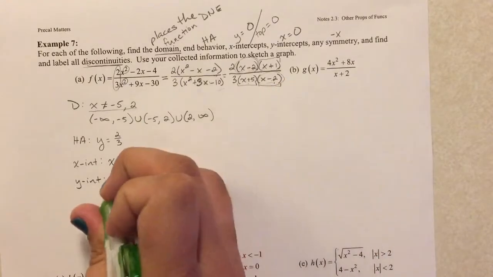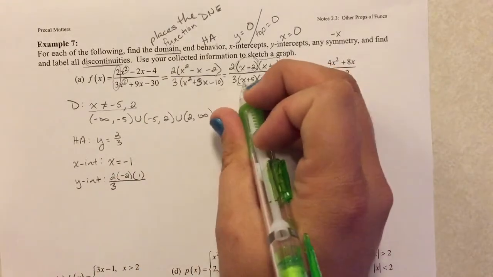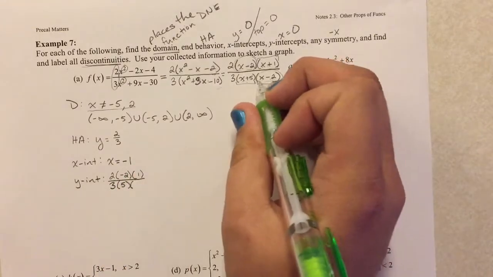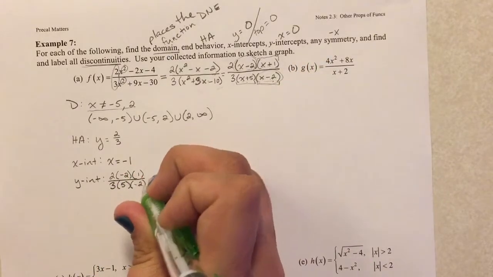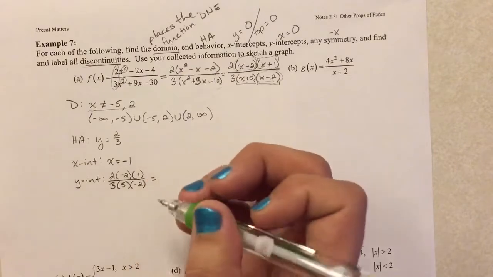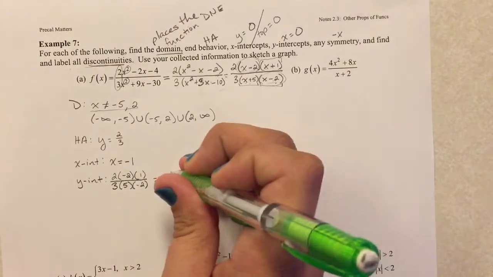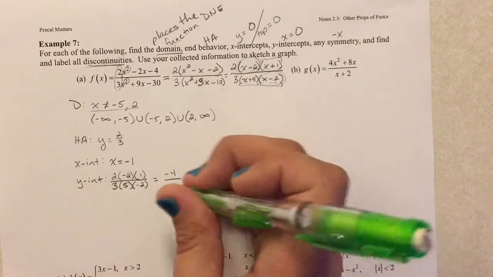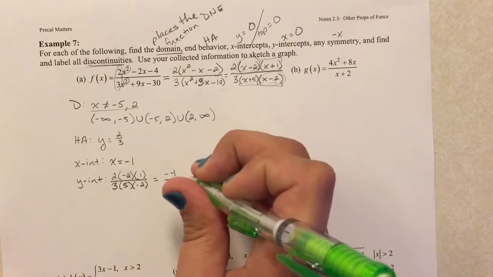And on the bottom, I still have the 3. If I plug 0 in for this, 0 plus 5 is 5. If I plug 0 in here, 0 minus 2 is negative 2. Okay. The top, I get negative 4. And the bottom, 3 times 5 is 15 times negative 2 is negative 30.